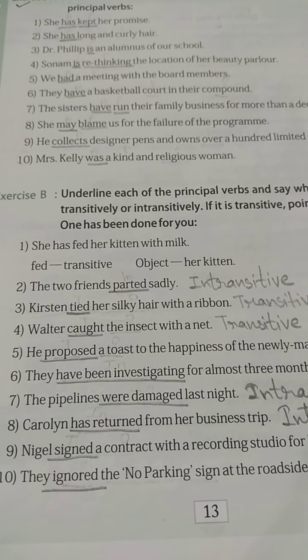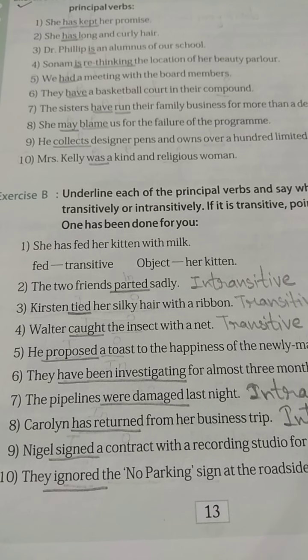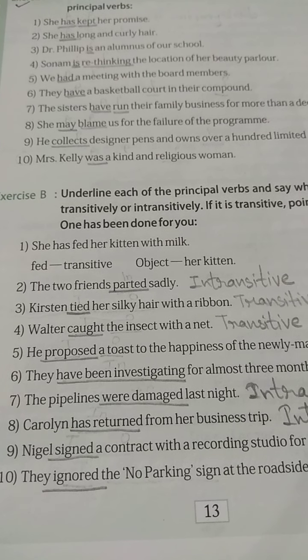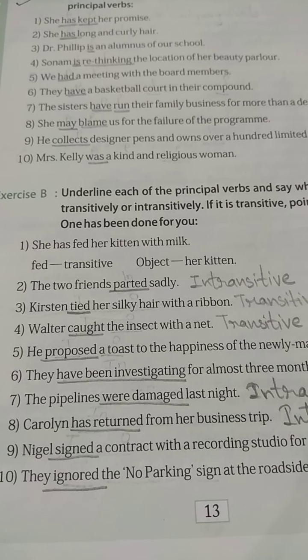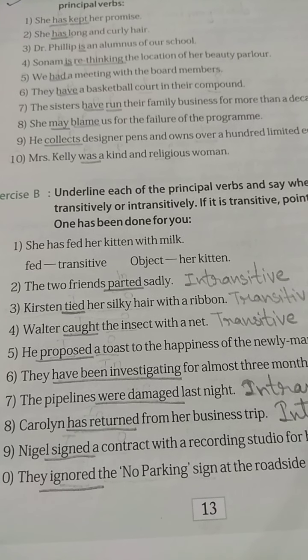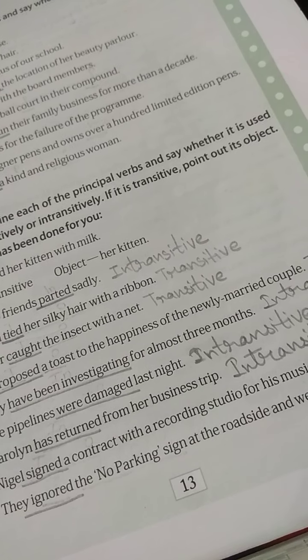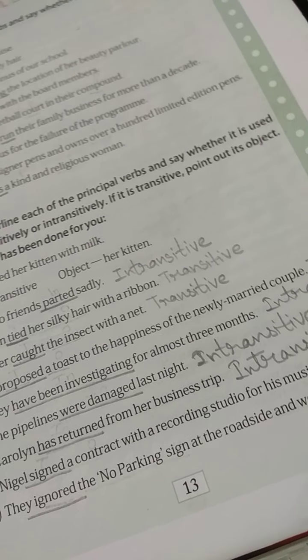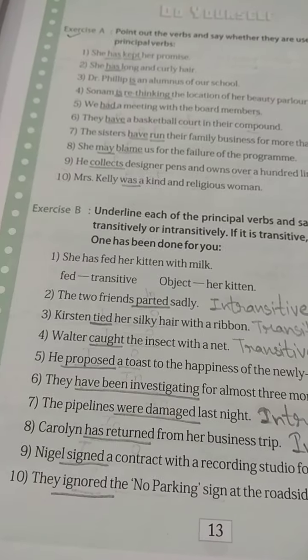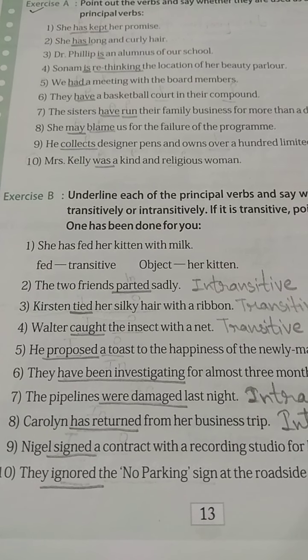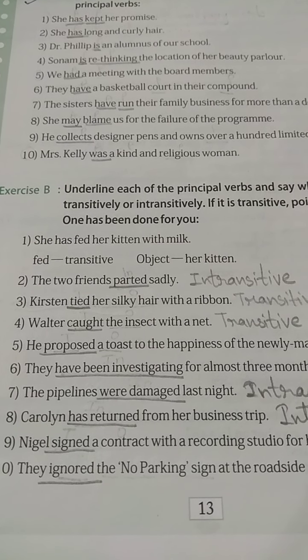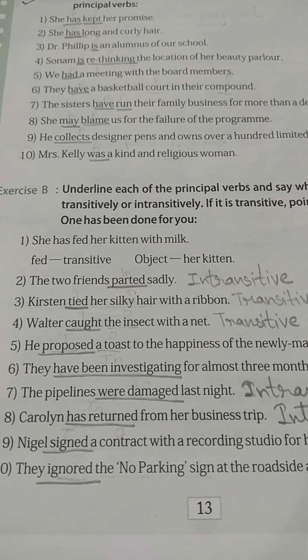Transitive, caught, and the insect object. 5. He proposed a toast to the happiness of the newly married couple. Proposed, transitive, a toast, it's an object.